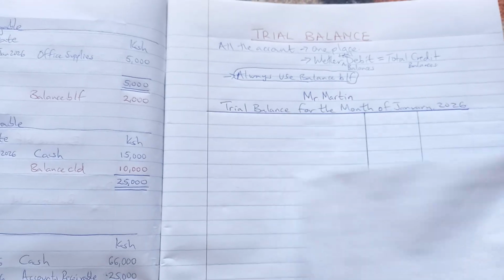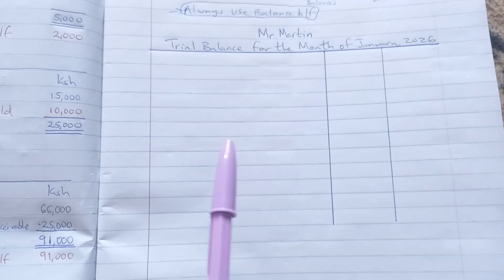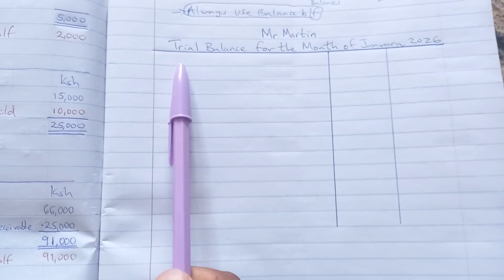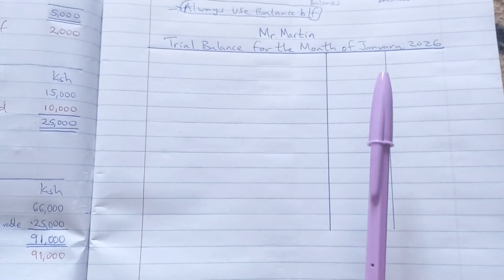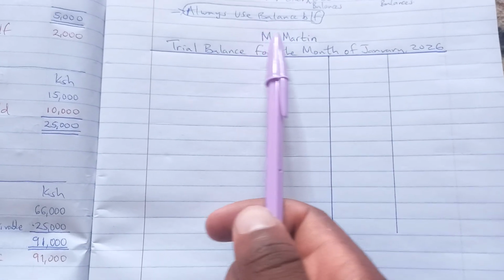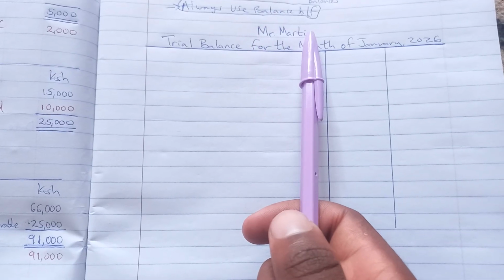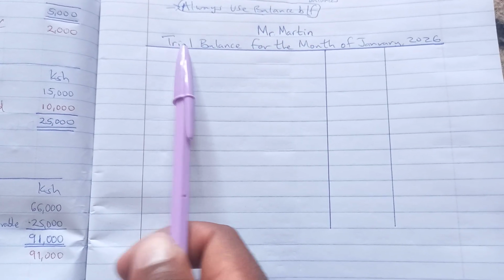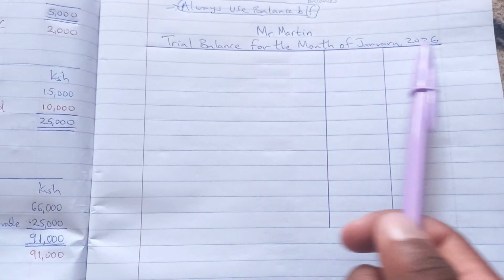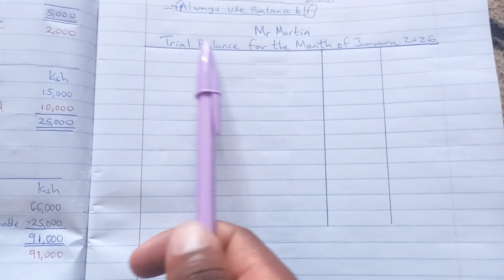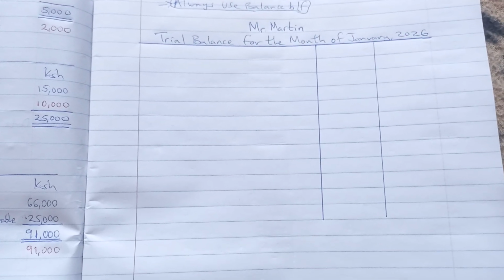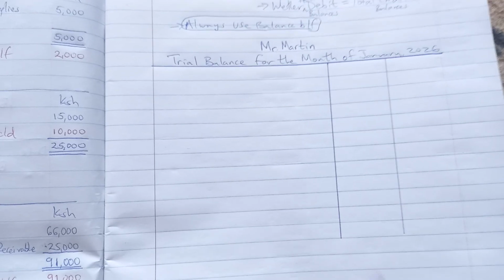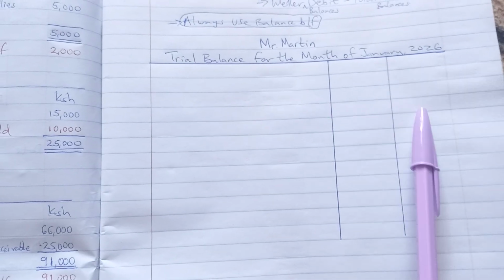Now let us record these balances and see whether our trial balance will balance. As usual, I prepared neatly the structure of the trial balance. This is how you draw it. The owner or the name of the business comes on top, followed by trial balance for the period. In the question it was trial balance for the month of January 2026. It has 3 columns.